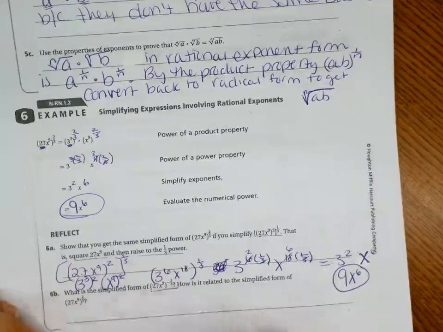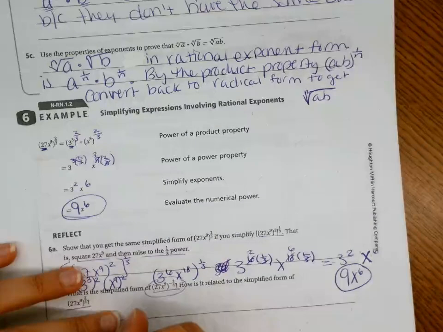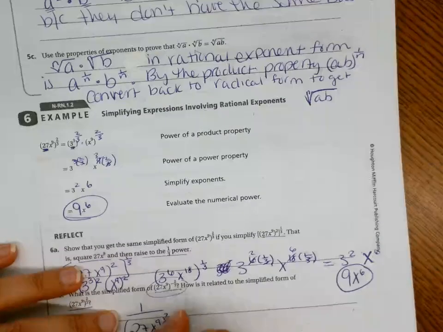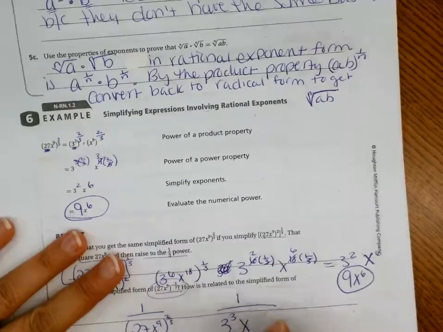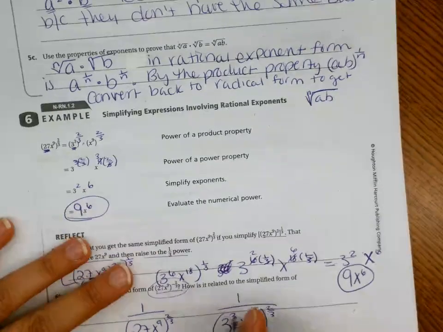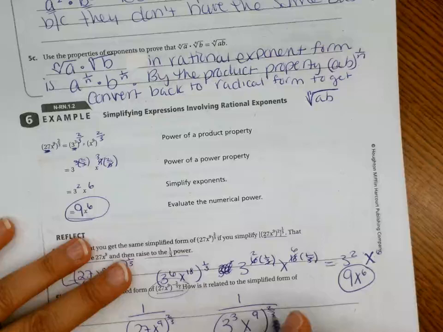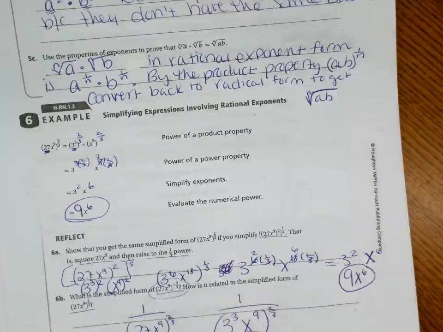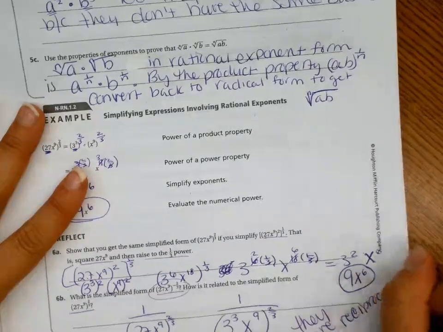What is the simplified form of this? How is it related to the simplified form of this? All right, so the simplified form of this. Anything to the negative power is 1 over that number to the positive. So this would be 1 over 3 to the 3rd, x to the 9th, all to the 2/3. 3 to the 2/3 would be squared. 1 over 3 squared, or 9. 9 divided by 3 is 3 times 2 is 6, x to the 6th. So it would be the reciprocal, right? It'd be the reciprocal of the answer. They are reciprocals.